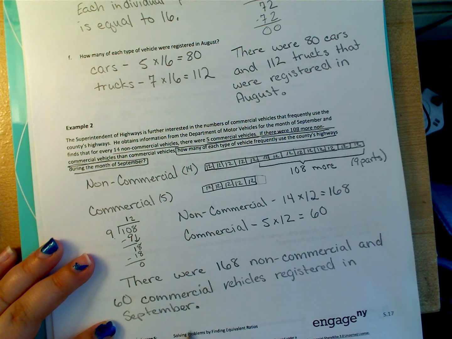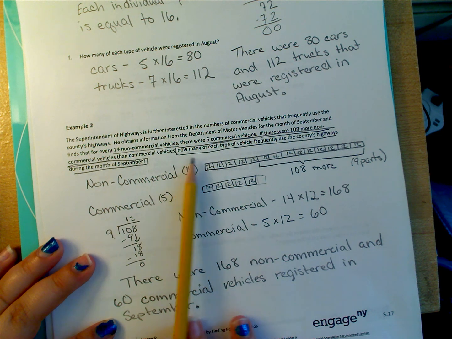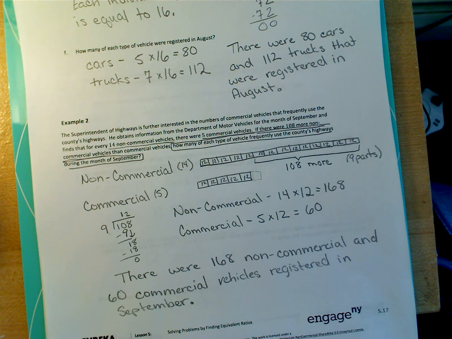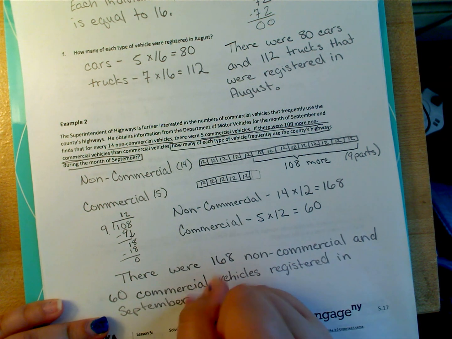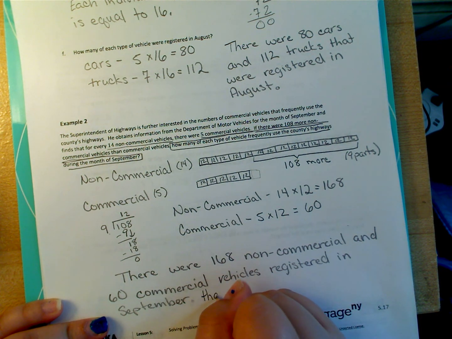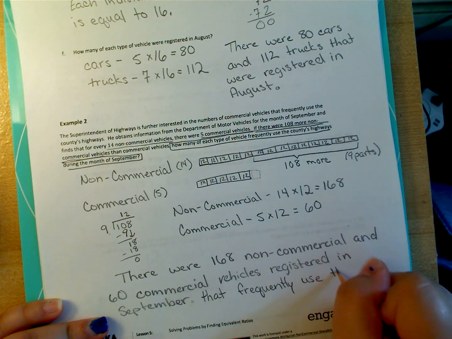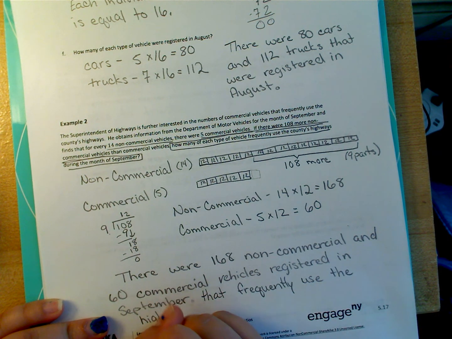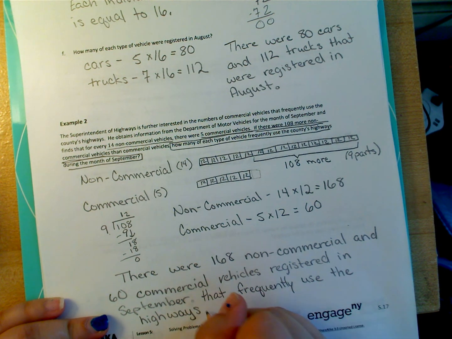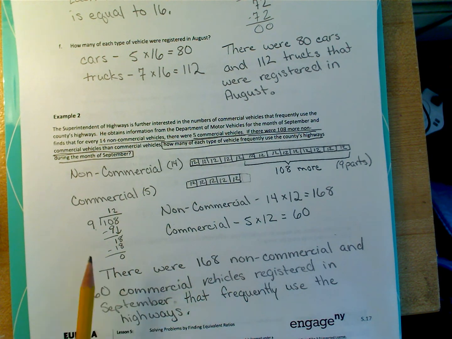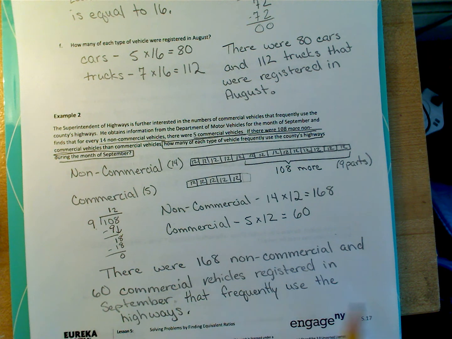Now let's go back and make sure we actually answered the question that was asked. So how many of each type of vehicle frequently use the county's highways during the month of September? So there were 168 non-commercial and 60 commercial vehicles registered in September. And we're going to add to that frequently use the highways. Good. Completely answered. We drew our tape diagram. We figured out what each piece was worth. We figured out what the total value was for each part of the tape diagram, and then we answered our question. Let's go on to the next page.